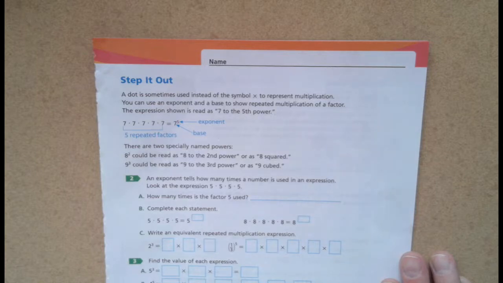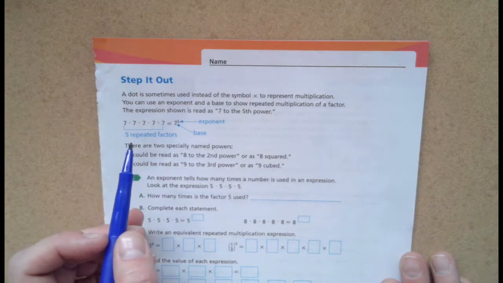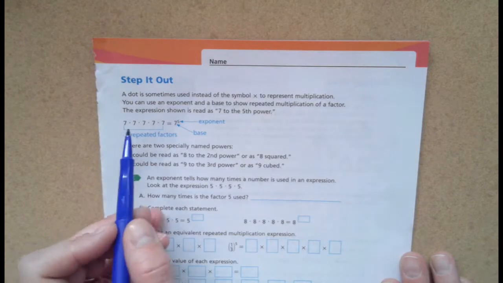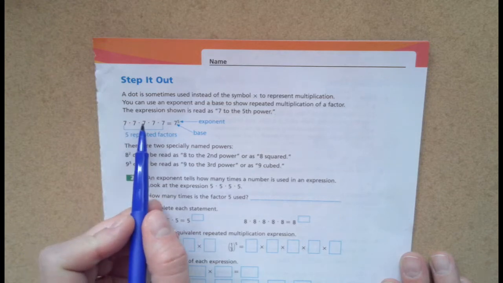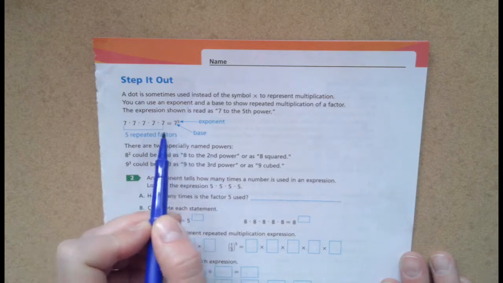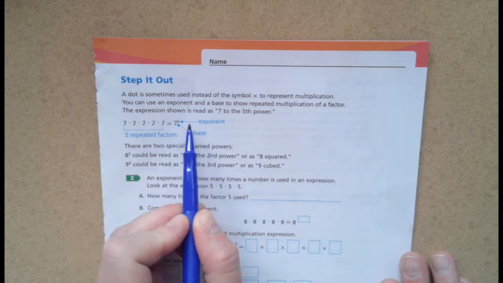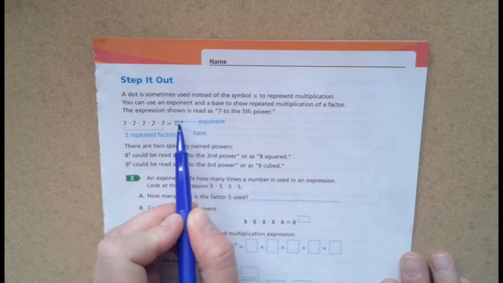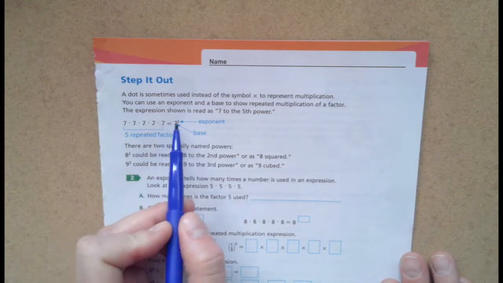And here's where we start using those vocabulary words, base and exponent. So 7 is the factor, and it's repeated 1, 2, 3, 4, 5 times. So 7 is the repeated factor, 7 is the base. It's the big number, basically, when it comes to exponents. And then your exponent is that tiny little number that goes up on the right-hand corner of your base. That shows how many times the base is being multiplied times itself.